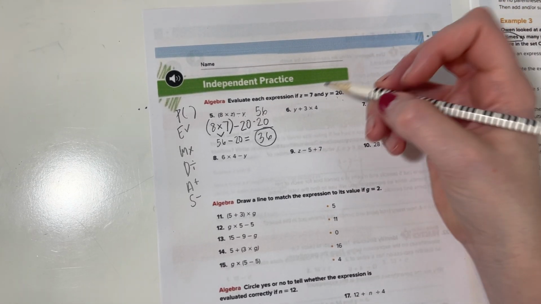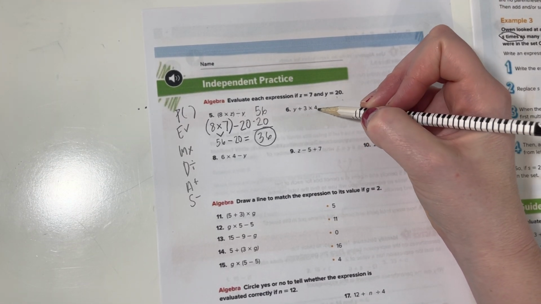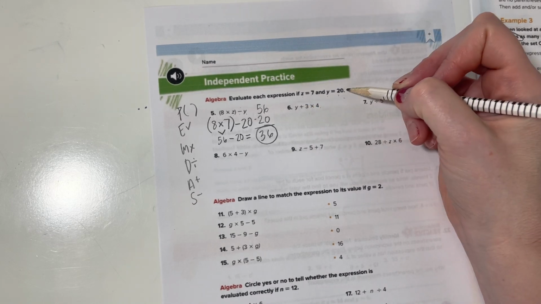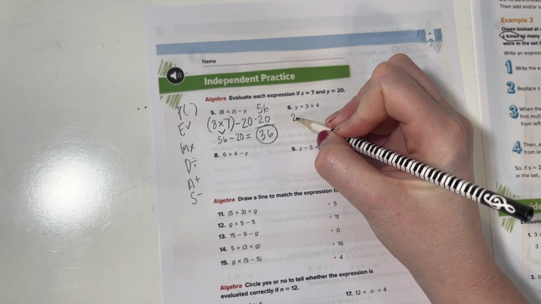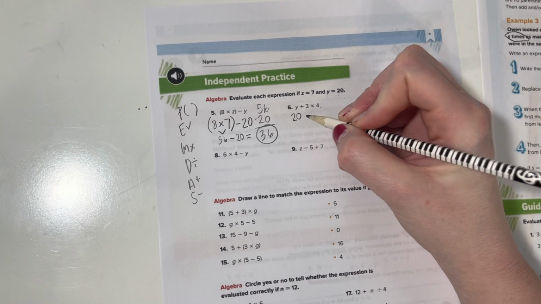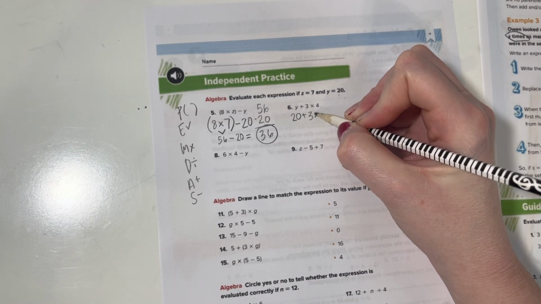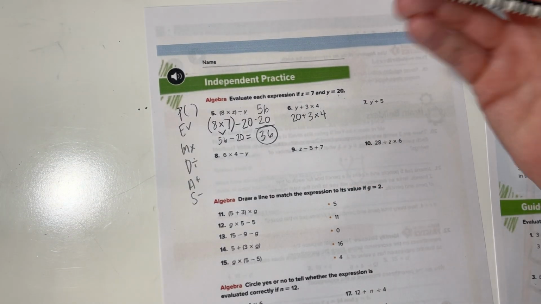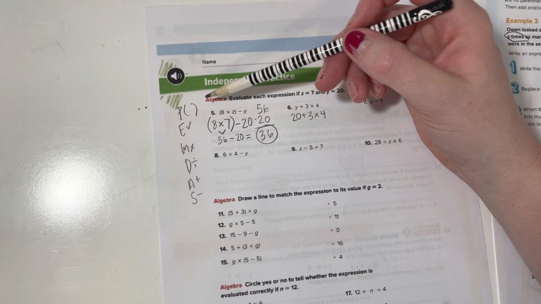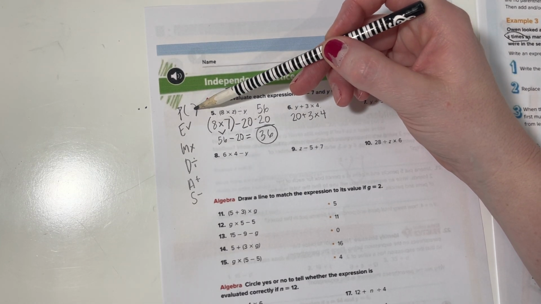Okay, let's look at number 6. y plus 3 times 4. So I replace my y with 20 because it tells me it's worth 20 right here. Plus 3 times 4. Okay, I have to check my PEMDAS, my order of operations. Do I have parentheses? No.